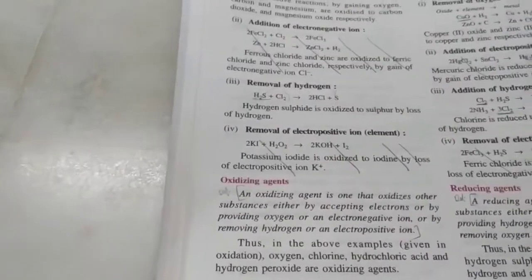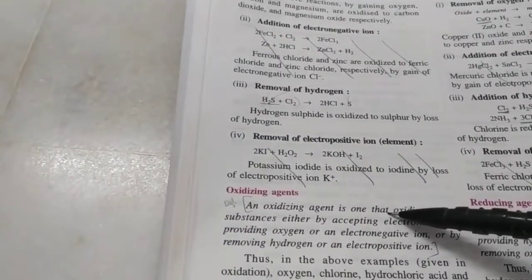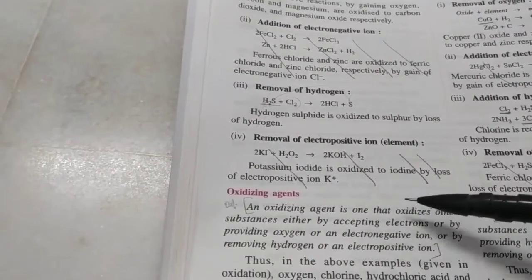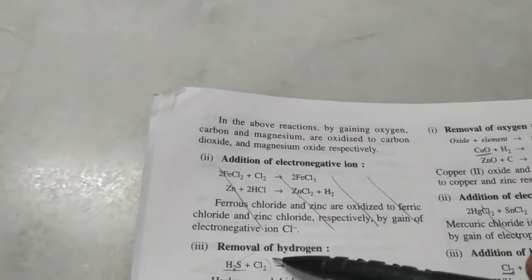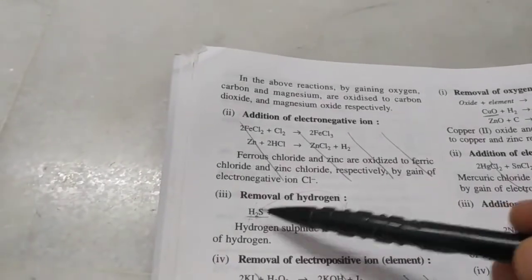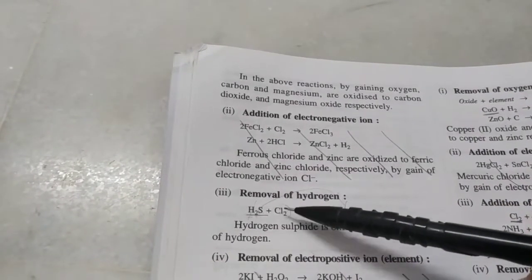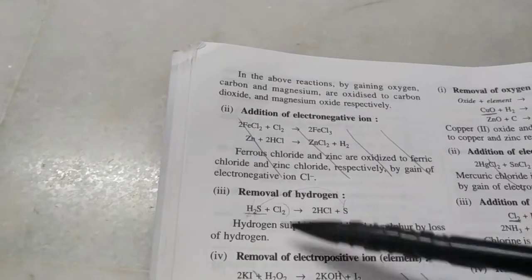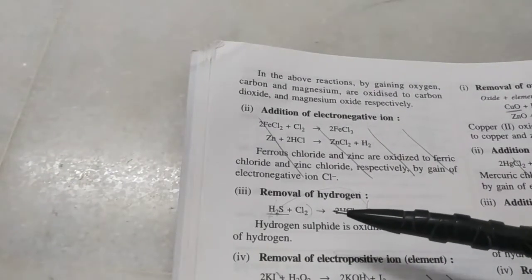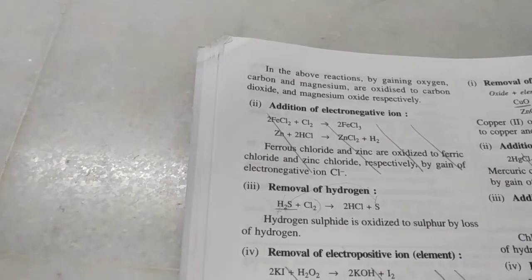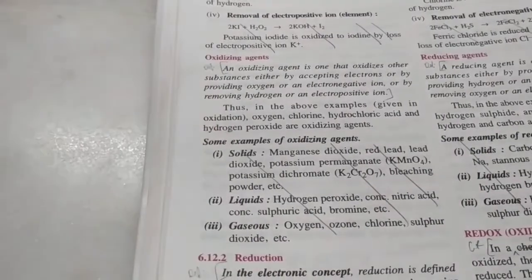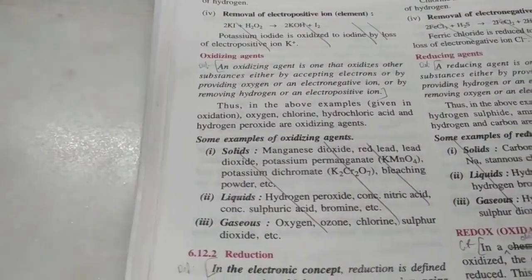Oxidizing agent. Well, it is any agent that oxidizes other substances and it itself gets reduced. So here, who oxidized hydrogen sulfide? Chlorine. So chlorine is an oxidizing agent. So remember, if they ask for examples of oxidizing agent, we already know a few. Chlorine, oxygen. So 2 examples are sufficient. If you want to learn more, all of this, then you can, if your school teacher has told you to learn them.